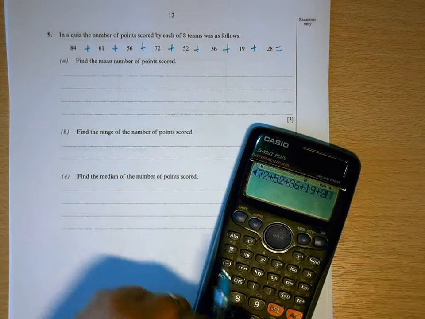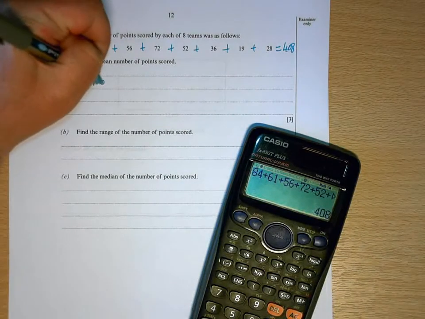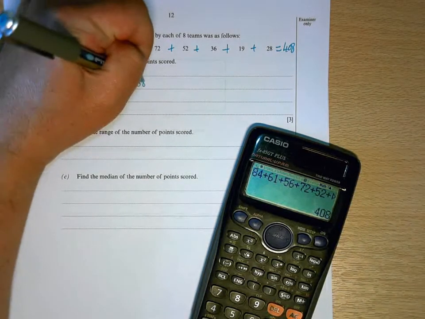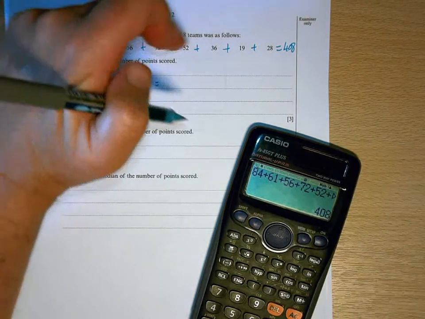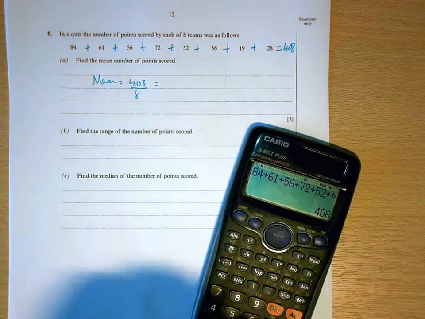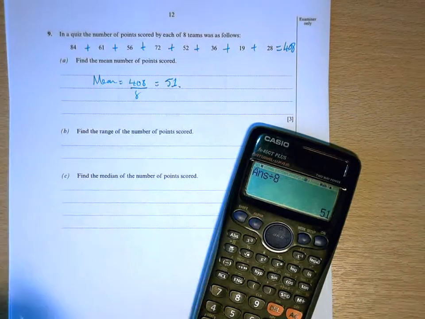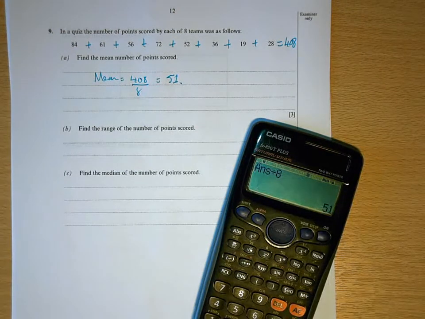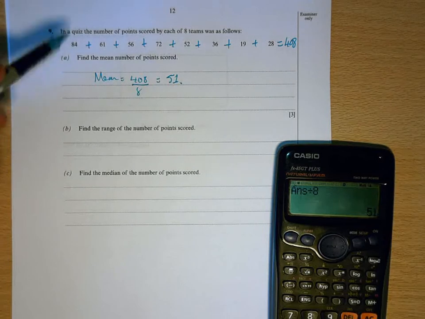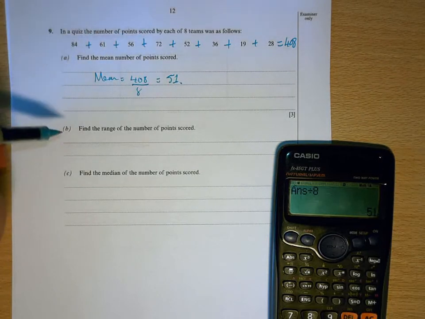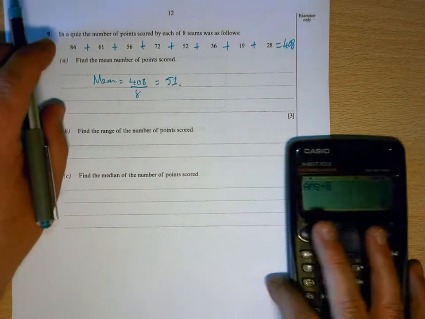So the mean will be 408 divided by 8. 1, 2, 3, 4, 5, 6, 7, 8 items of data. 51. So the mean number of goals is 51. For the range, you need to have them in order, or you need to know what the smallest and the largest are, and we have to do that anyway to find the median. So let's list those now in order.